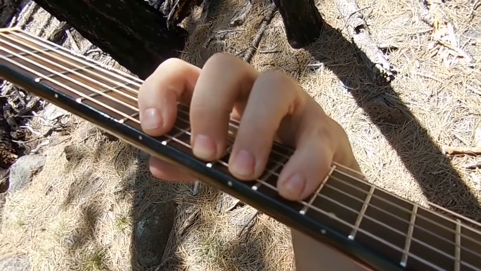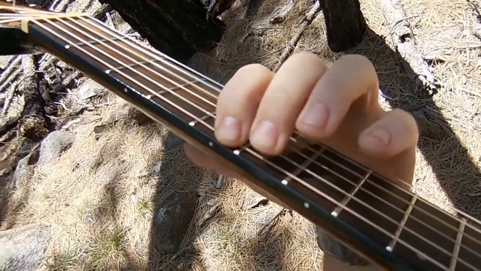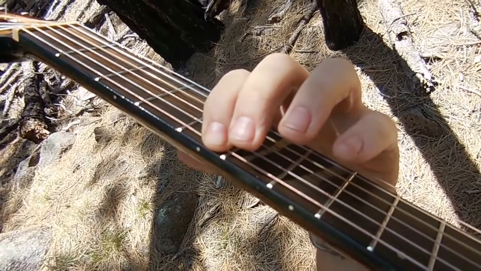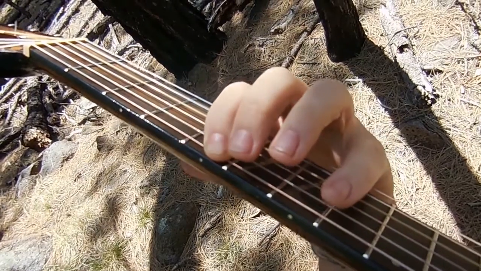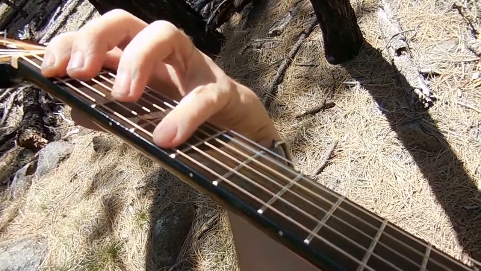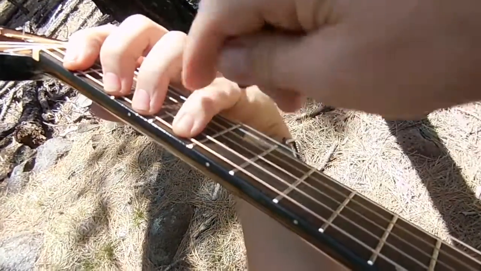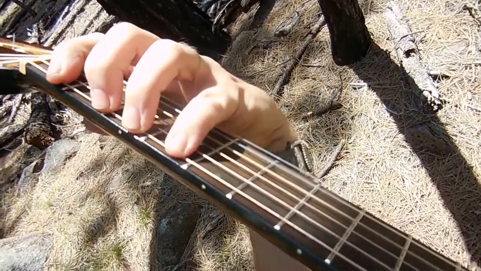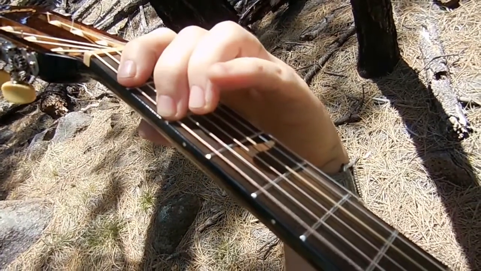C. B. B flat. A. Your 4th finger also leads your hand at the 1st position, fretting the note at the 4th fret, playing the sequence of notes backwards. A flat. G. G flat.